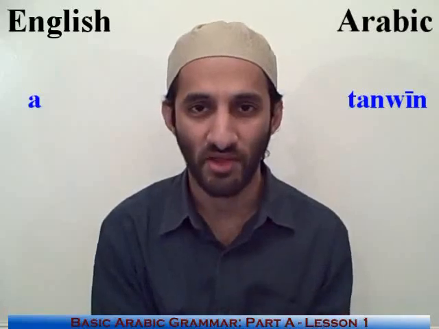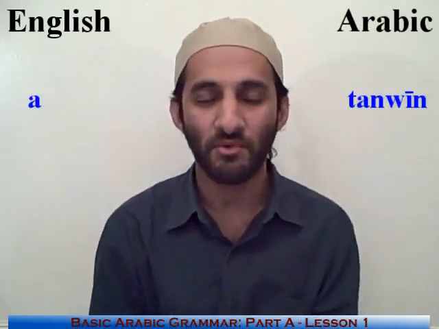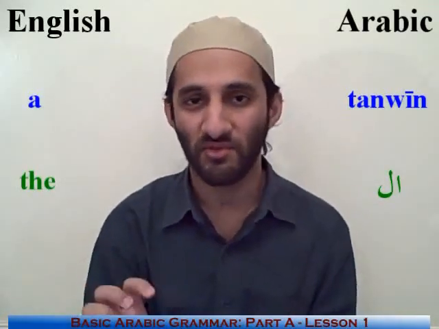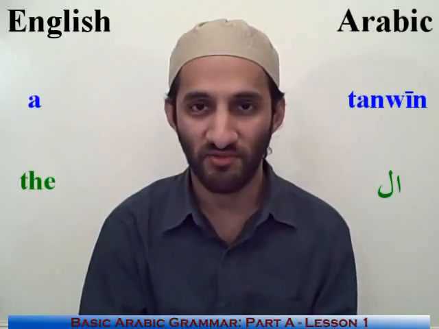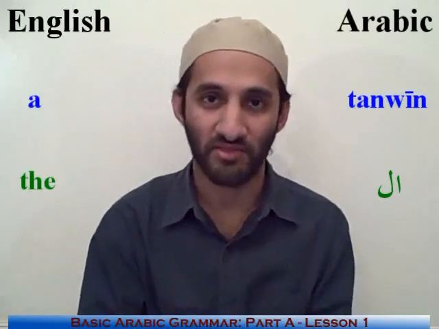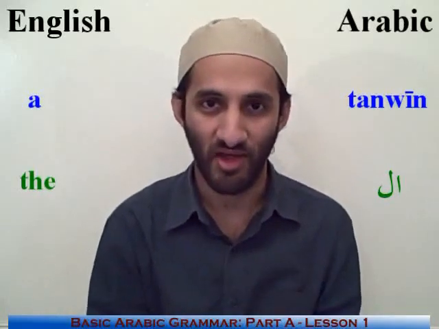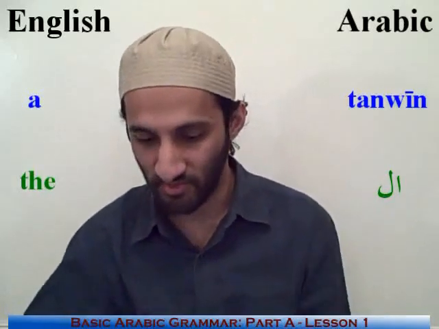When we want to make a noun definite, conversely, in English, remember we said the boy and the chair. In Arabic, we use the word al. We put al in front of the noun, and we have to get rid of the tanween, because remember, the tanween was there to indicate that the noun was indefinite. So we can't use al and tanween together, because that would be like saying the a boy. Let's look at some examples of that.